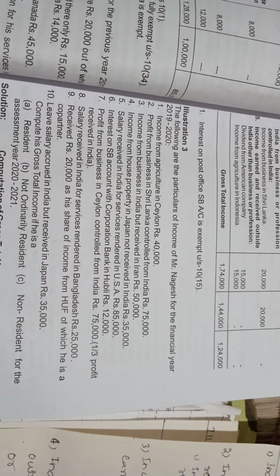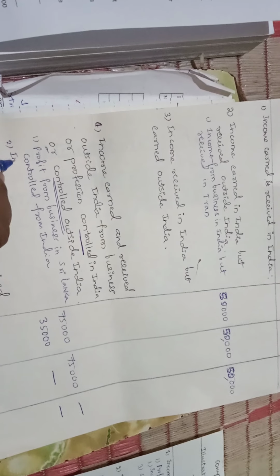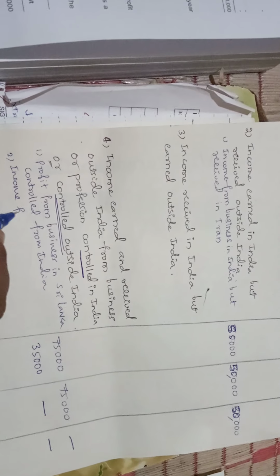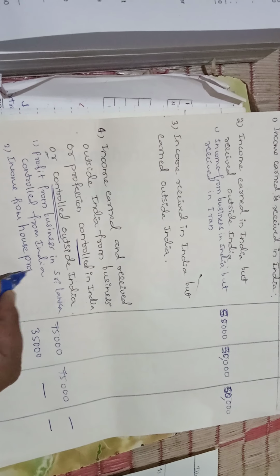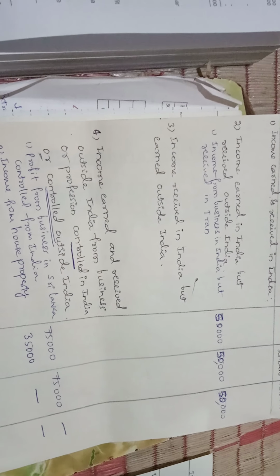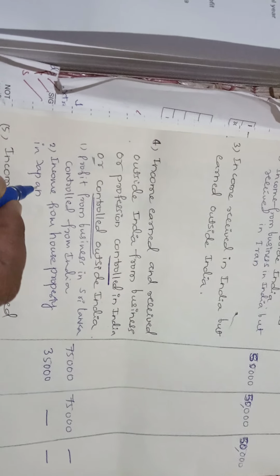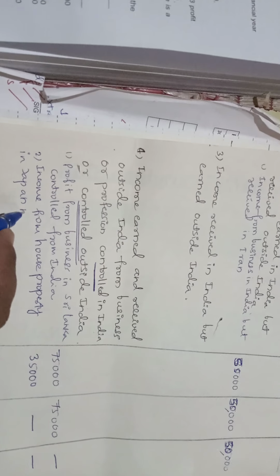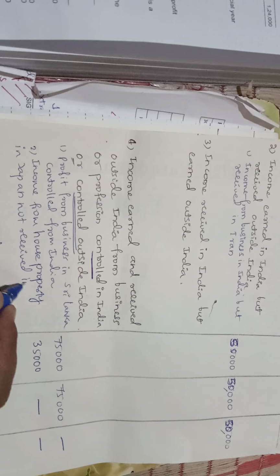The transaction is income from house property in Japan not received in India.